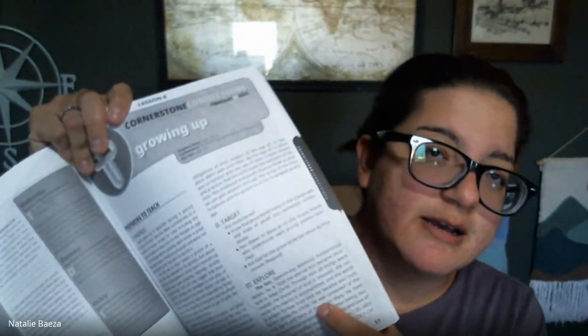So it gives you a synopsis, a general overview of what the lesson's about. And then it gives you the targets, your objectives, what you want everyone to take from the lesson: what you want them to know, feel, and respond. Each time, it gives you those 3 points: know, feel, and respond.